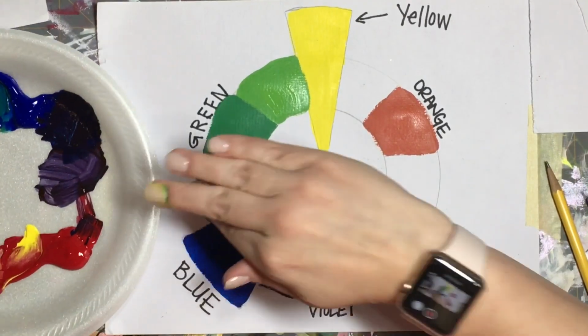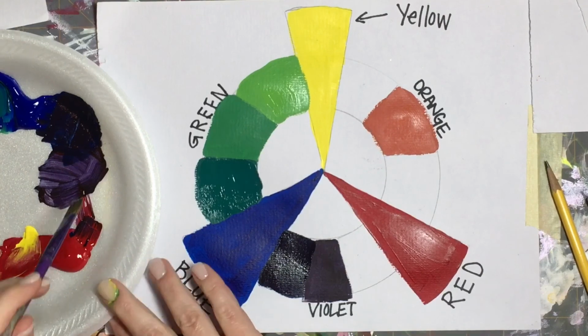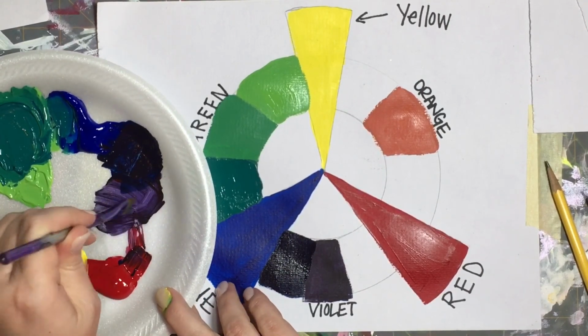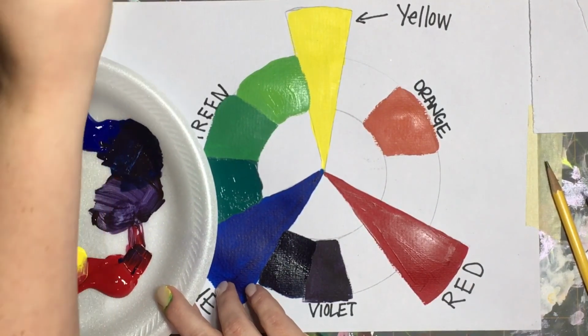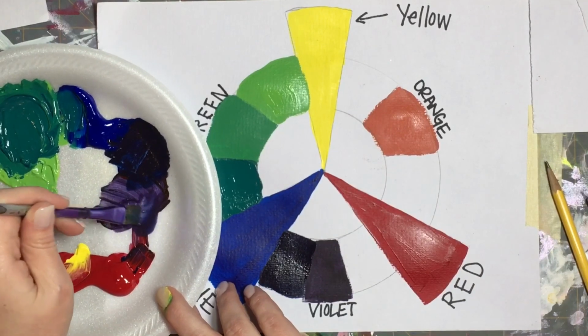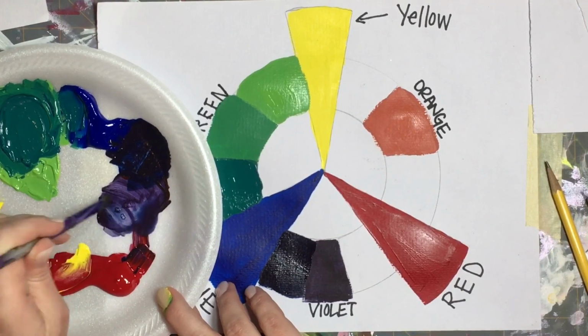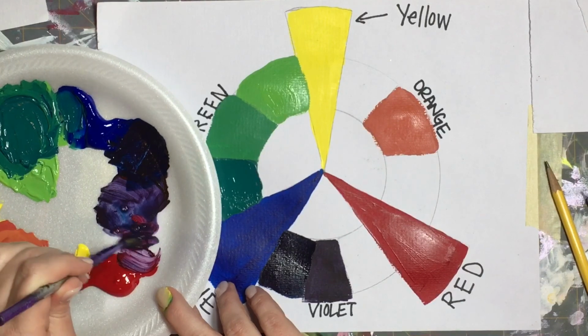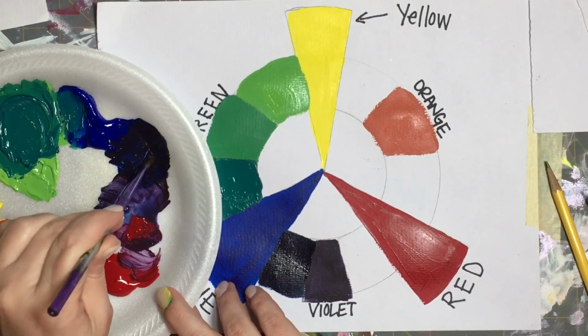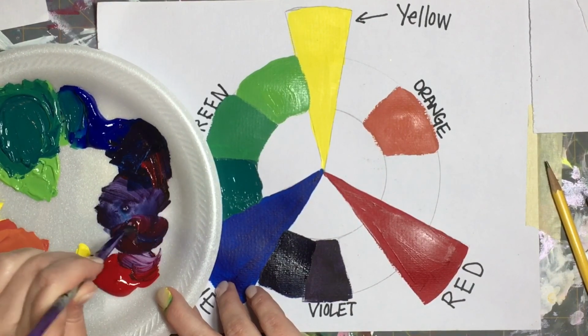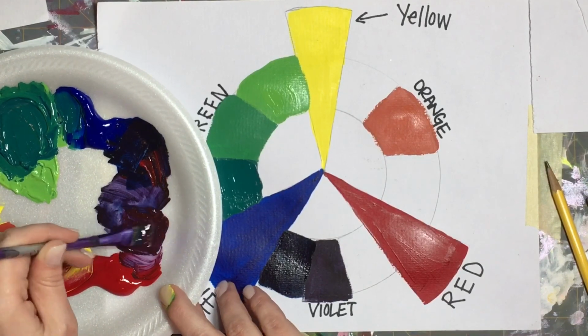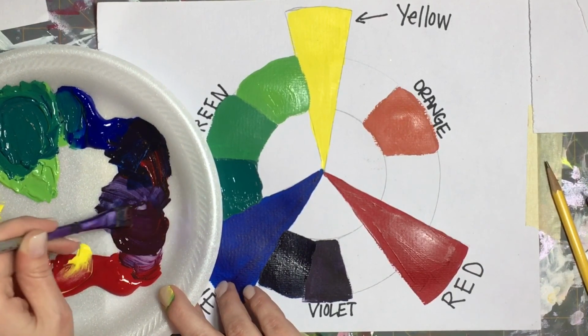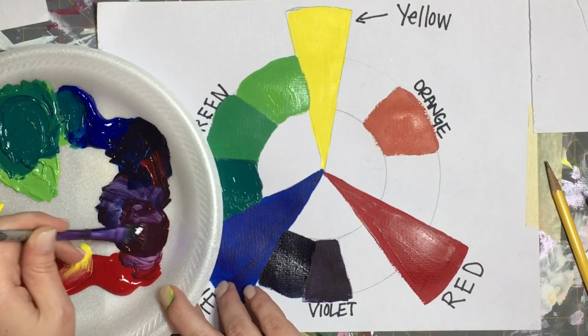Now we're gonna go red violet. And so I've got my paint over here. I've got a little bit too much water on my brush, but this color right now is already looking really nice.